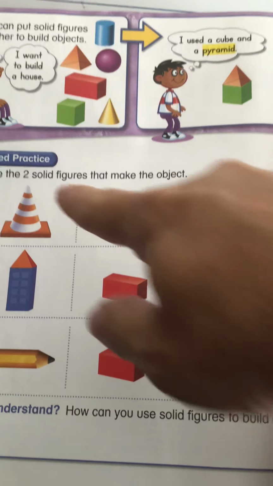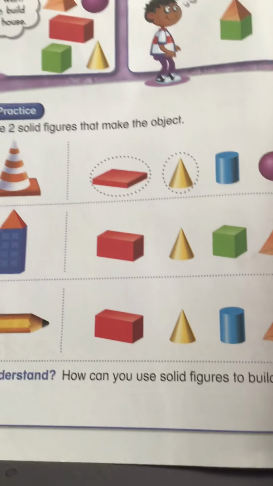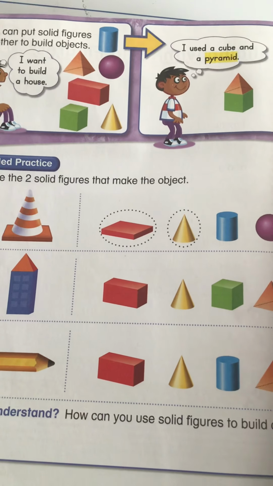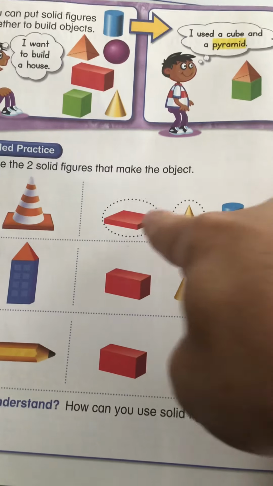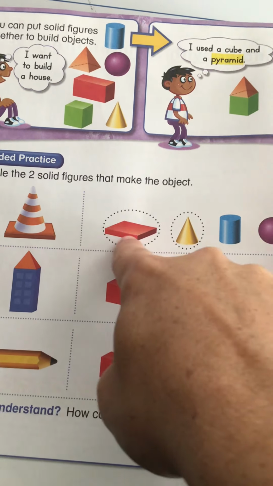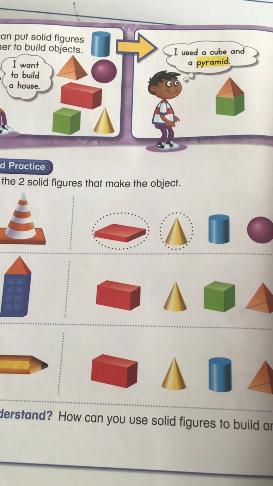So we are looking at the first thing. That is like a traffic cone that they use to block the road off. And they want to know what two shapes, what two solid figures make that up. There is a rectangular prism on the bottom and a cone on the top. So they circled those two shapes.